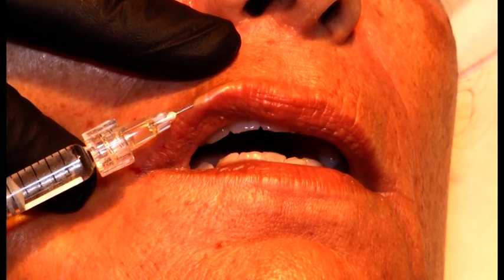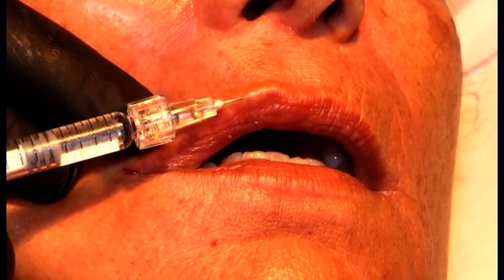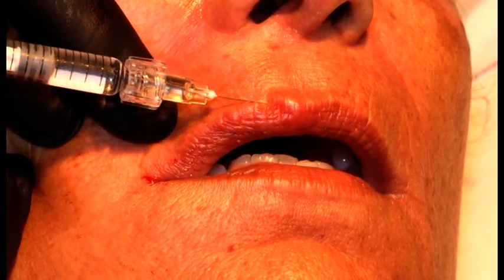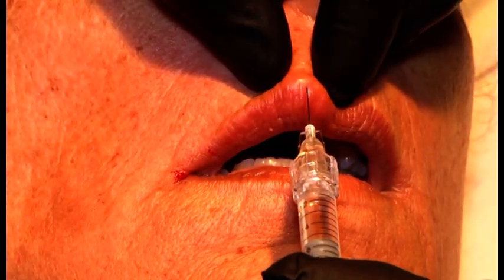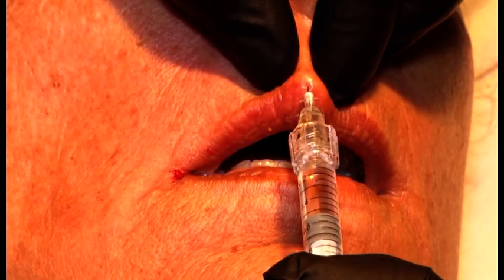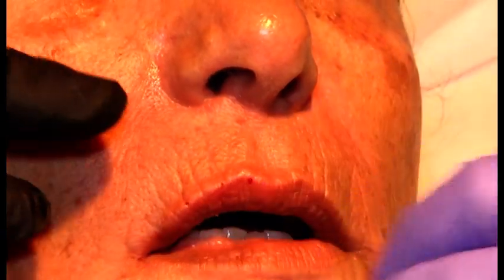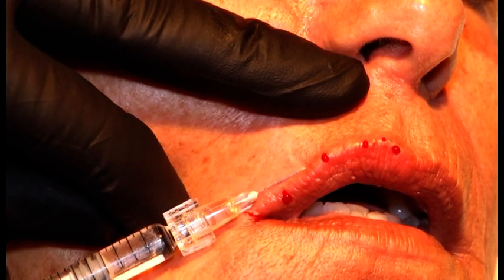And of course there's all kinds of variations that you could use. 3. 4. And 5. Sorry about that. Then of course you can do a little bit of philtrum. And after she breathes in and out, okay, this is without anesthesia, just to show you that it's definitely possible. And now a little bit of blanching in the radial lip lines.